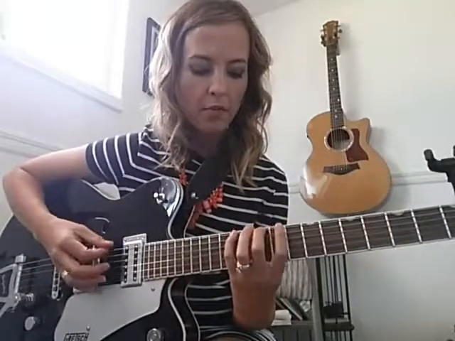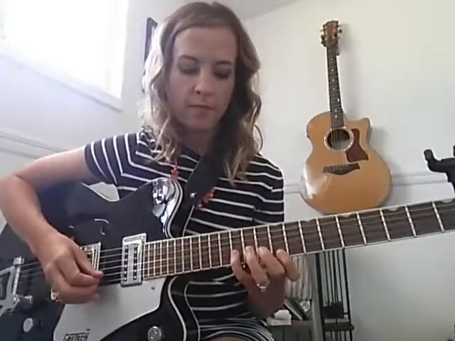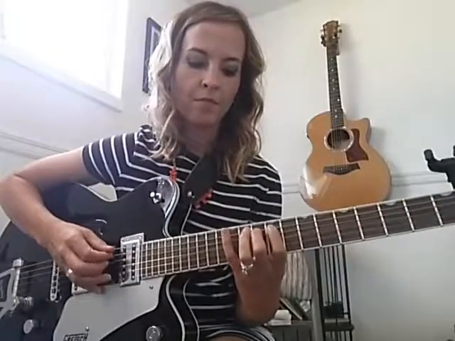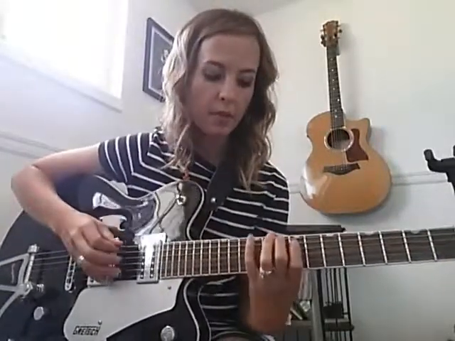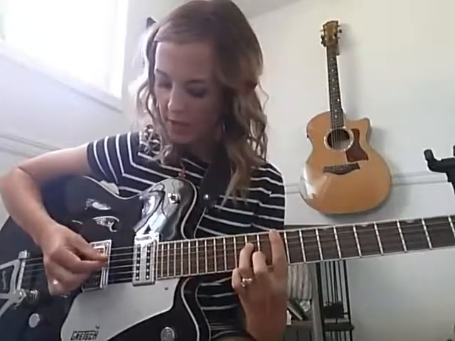Okay, so 2nd, 4th, 1st, 2nd, 4th, 1st, 3rd, 4th, 1st, 3rd, 4th, 2nd, 4th, 1st, 2nd. Pattern 4 is a really commonly used one. It's an easy way to play the major scale with your 6th string as the root. So there's 3 roots in this one. You've got your 6th string, 4th string, and your 1st string. So those are all D's in this case.